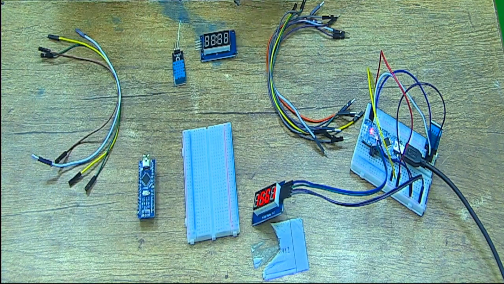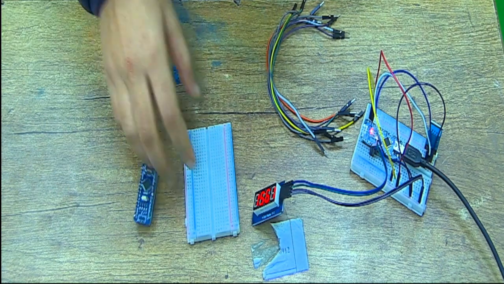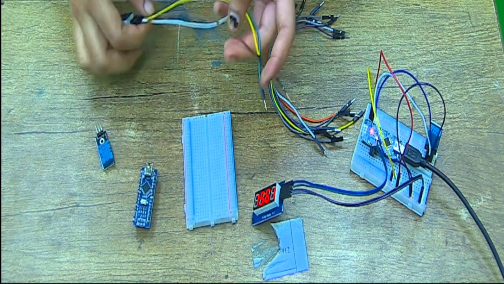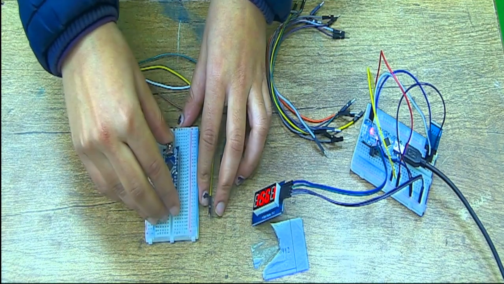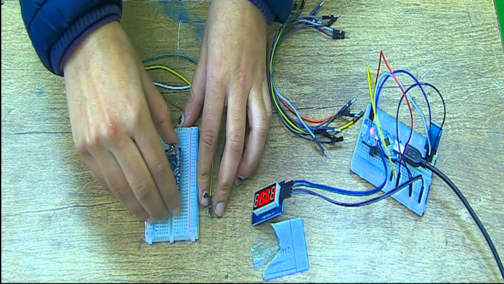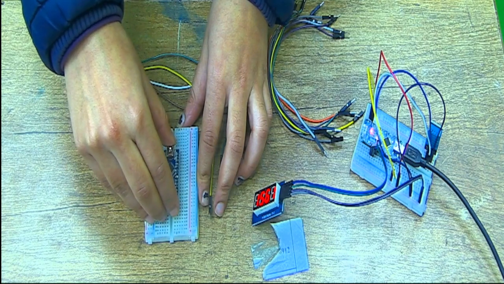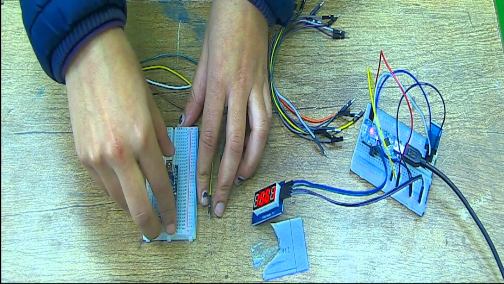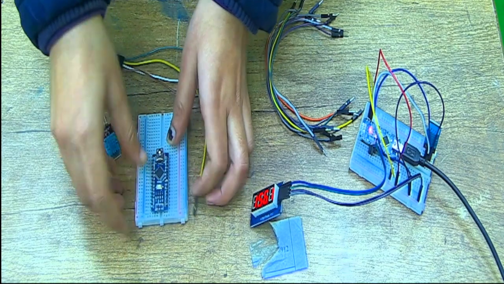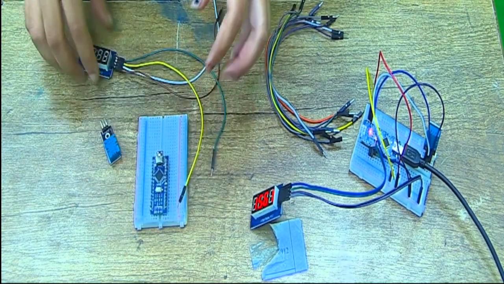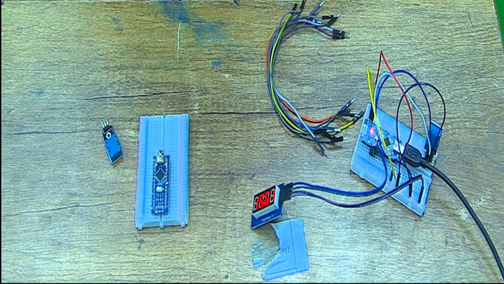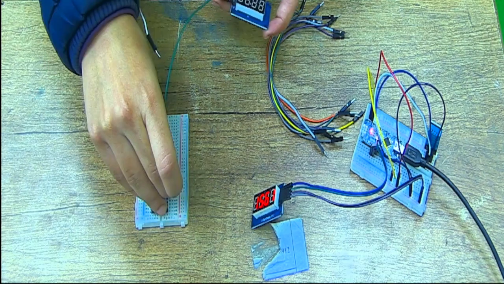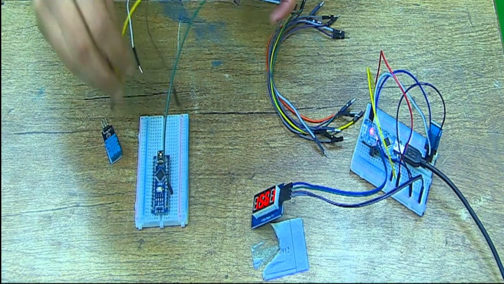Now we will make the connections. Place your Arduino Nano in the middle of the breadboard, so we have more pinouts to make connections. Make sure your Nano board is inserted well. Now the clock pin, we will connect the clock pin to D3 and the DIO pin to D4.